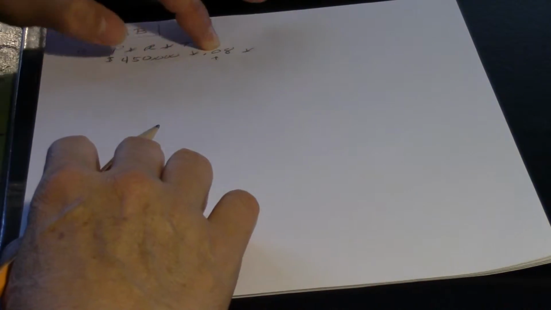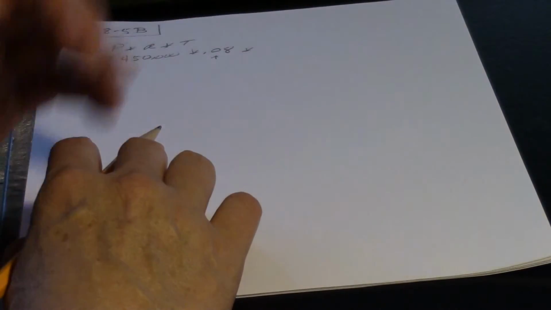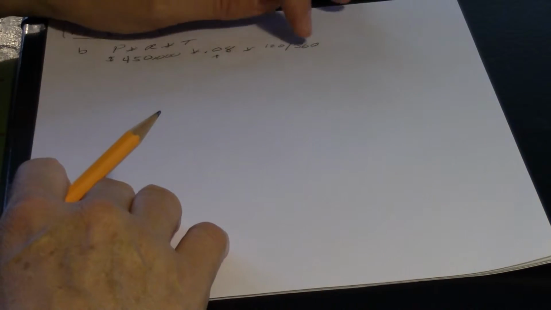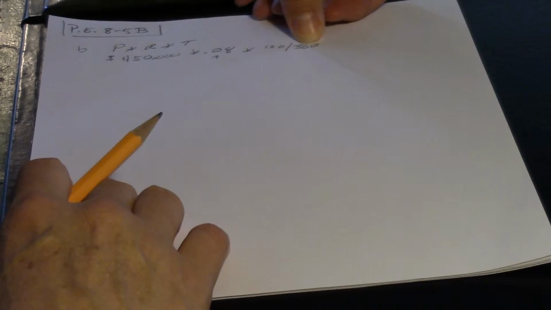But this is an annual rate, remember that from class. So we either have to turn that into a daily rate, or we have to turn our time into a portion of a year. It's easy to turn it into a portion of a year. I just write 120 divided by 360, and you remember that to make calculations easier in this class, we use this 360-day year convention.